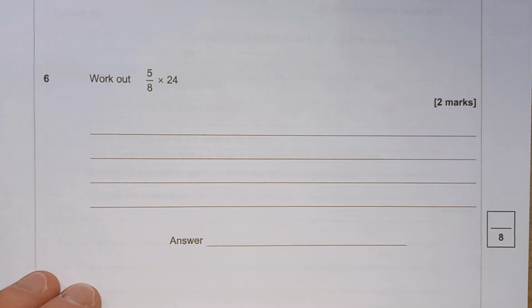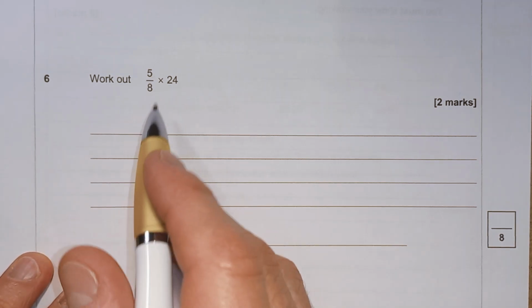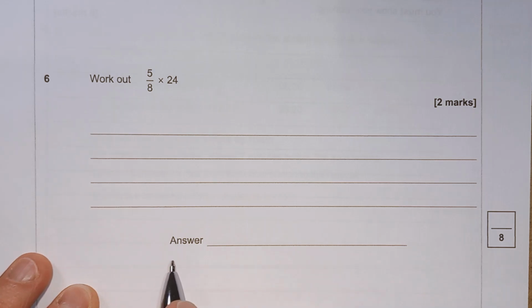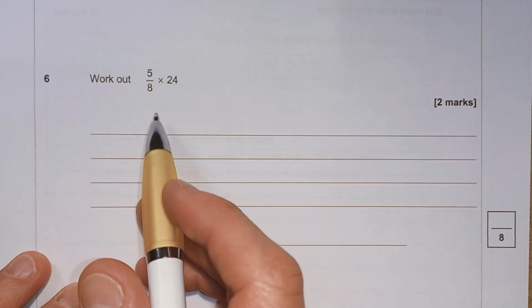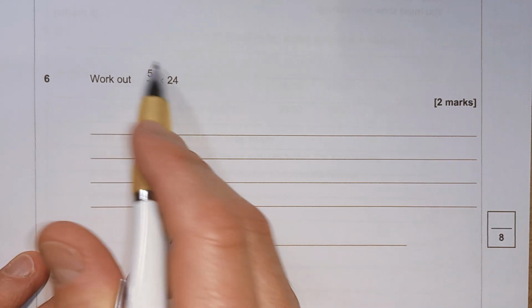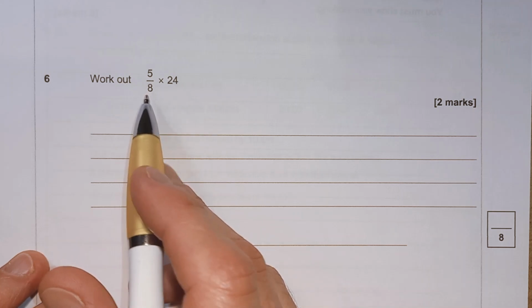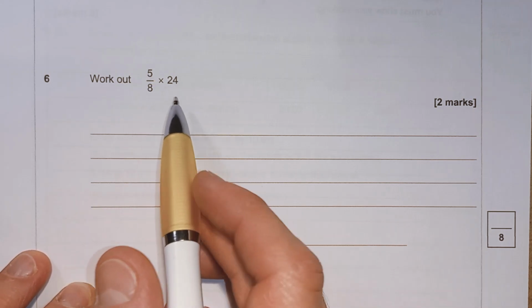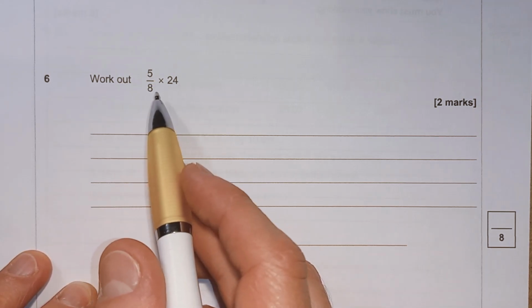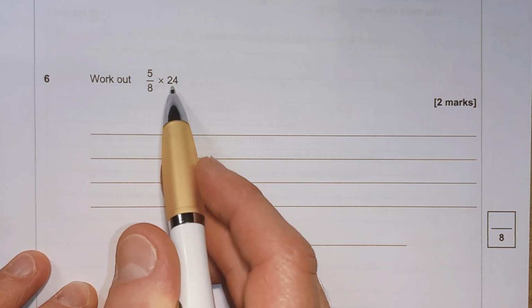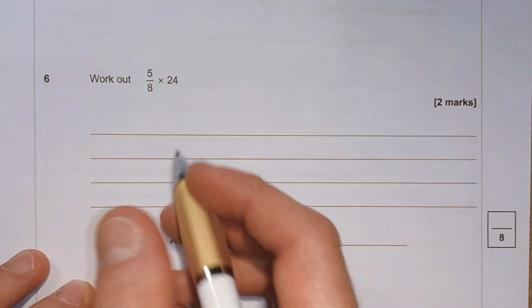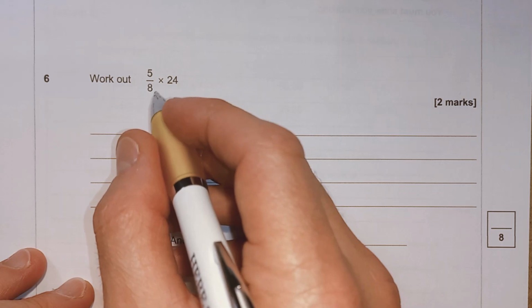Question 6. Work out 5/8 times 24. Right, so we've got an option of how we do this. We can multiply the 5 by the 24 and then divide by 8. Or we can think of this as 24 divided by 8, so an eighth of 24, and then multiply it by the 5. Which way should we do it?